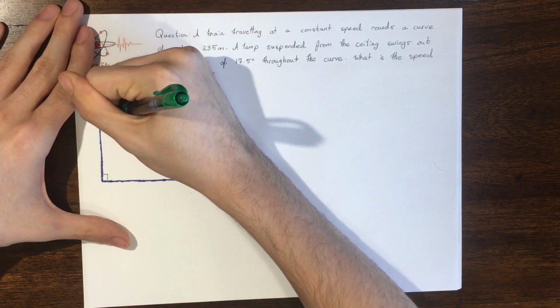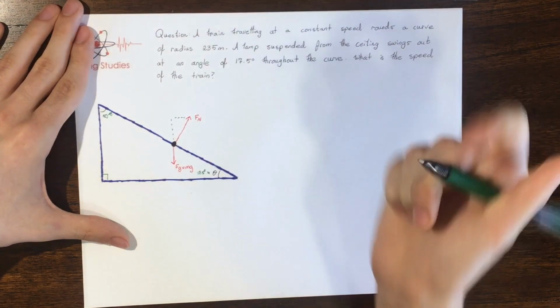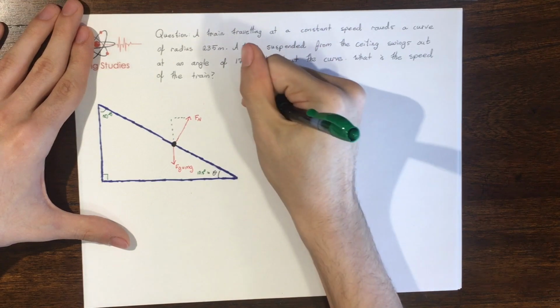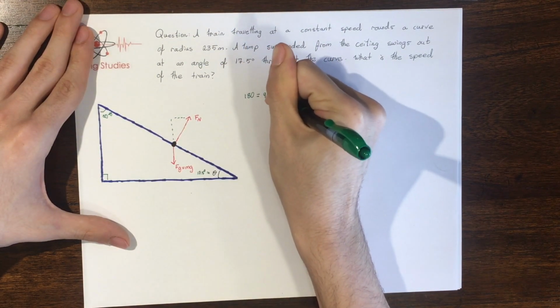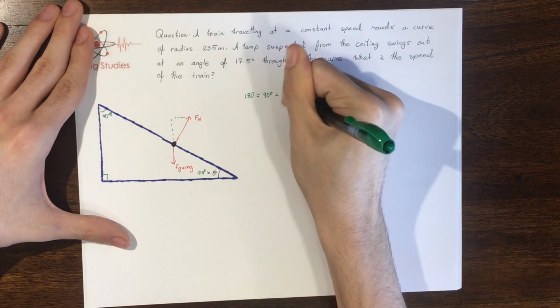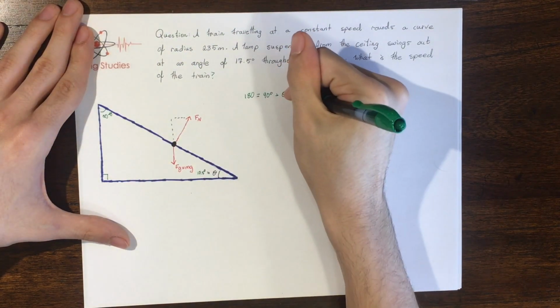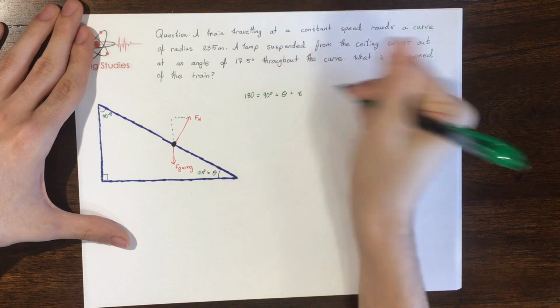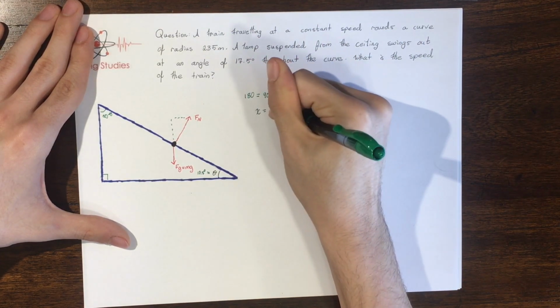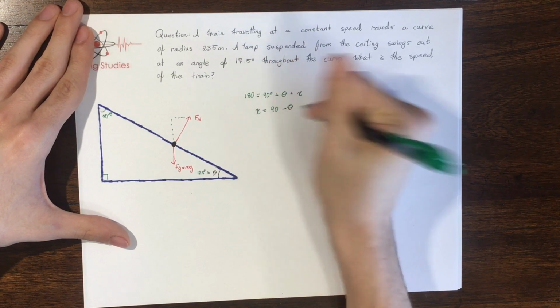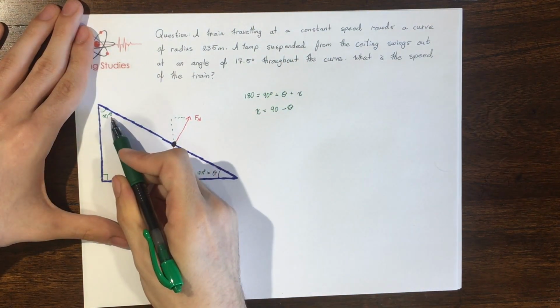To show what I mean here, 180 is a sum that includes the 90-degree angle and the theta here, and we'll just call this x. So x would then be 180, subtract over the 90 and subtract over the theta. So this is just 90 minus theta.